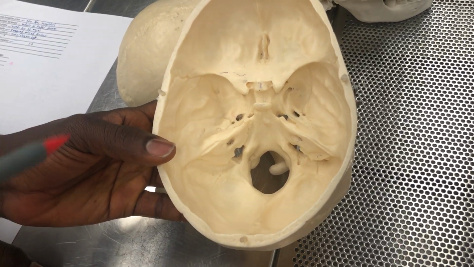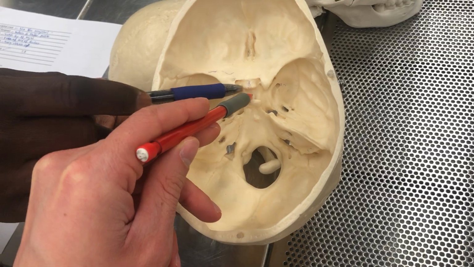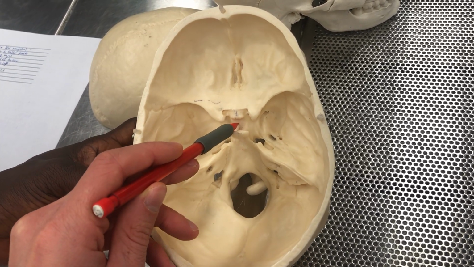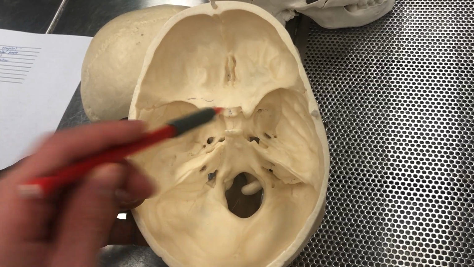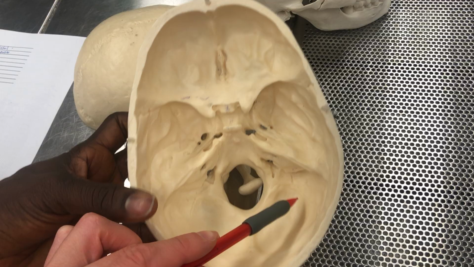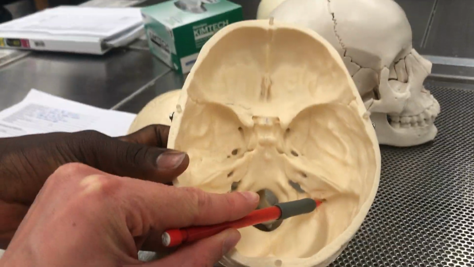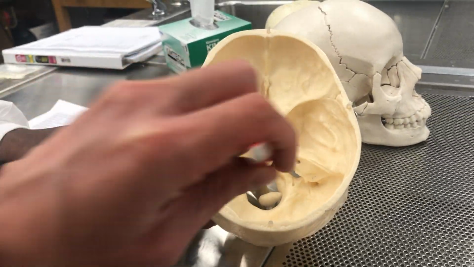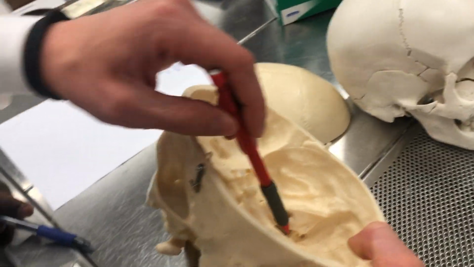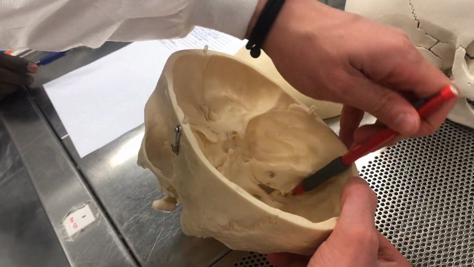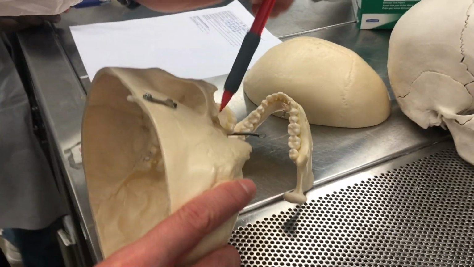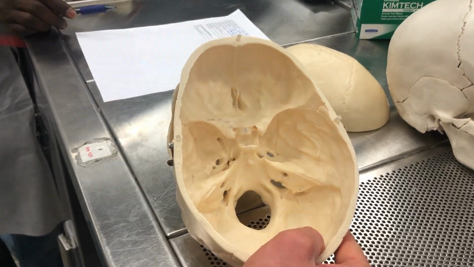The sella turcica. This one I won't forget. Sella turcica, right here. And then internal acoustic meatus is right here. It's this hole right here. Can you see that? Yeah. The internal acoustic meatus is just where the ear canal connects and comes through to the skull.